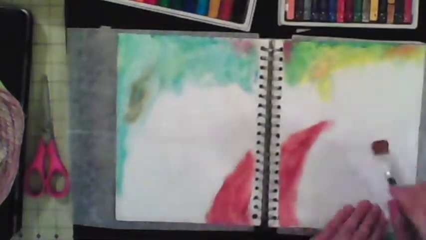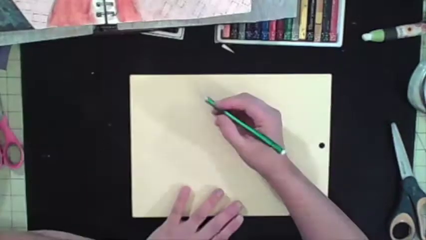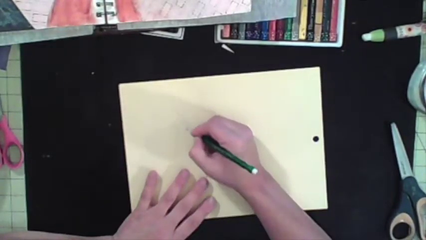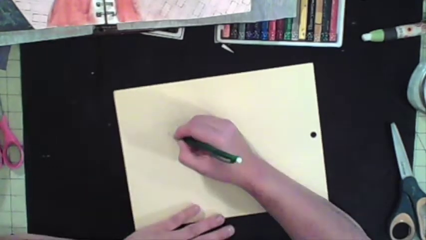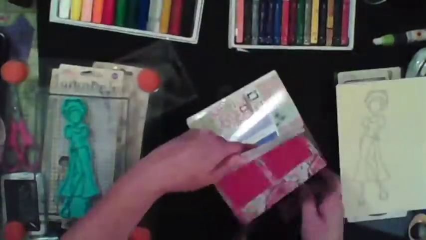Here I'm using some gel sticks for the background. I really like the gel sticks better than Gelatos because they're more economical, and they do about the same. I think they're about the same, and they're from the same company, Faber-Castell.